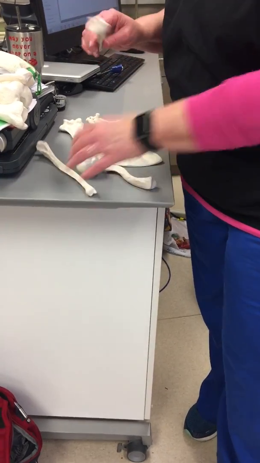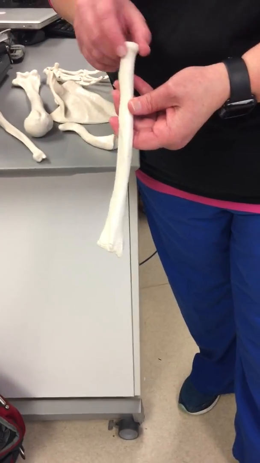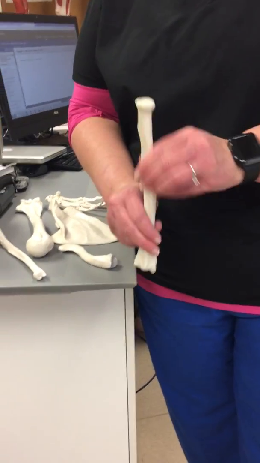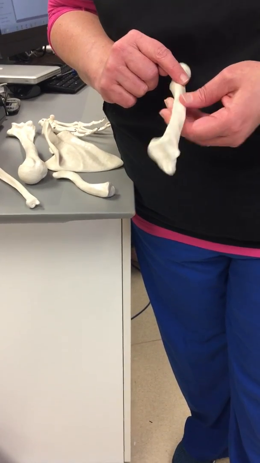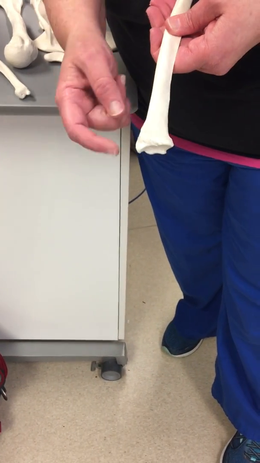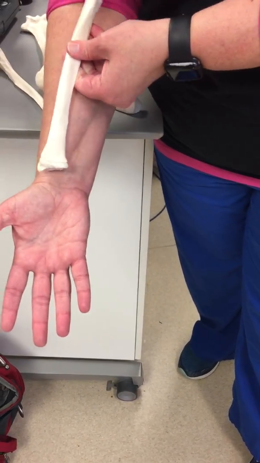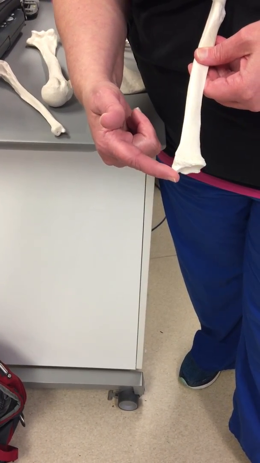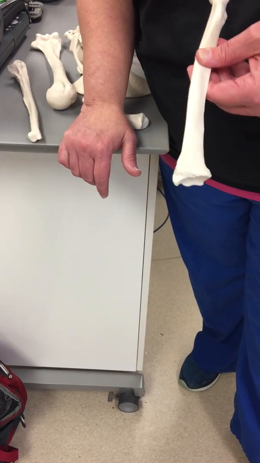All right, here's the radius. The things you need to know about the radius is this is the radial head. Look, it looks like the head of a nail. That's the radial head. And then this is the styloid process of the radius. Styloid means pointy. It's going to be on the lateral side in anatomical position. So this is the lateral side of the radius, and this is a styloid process.